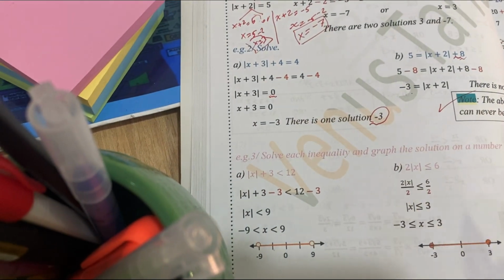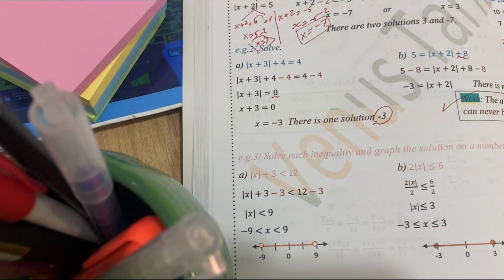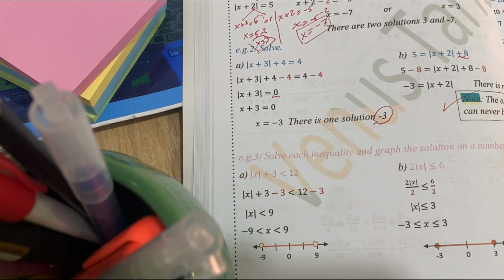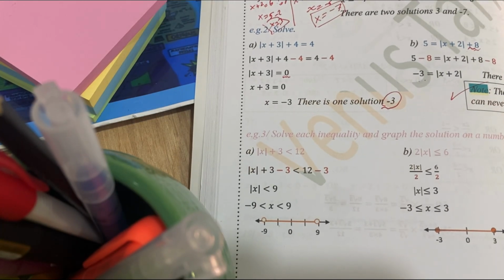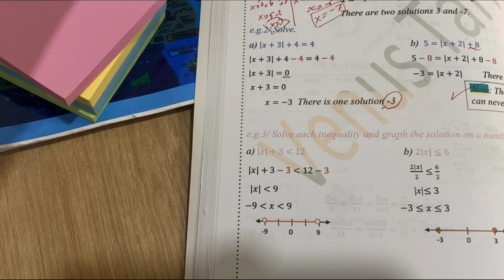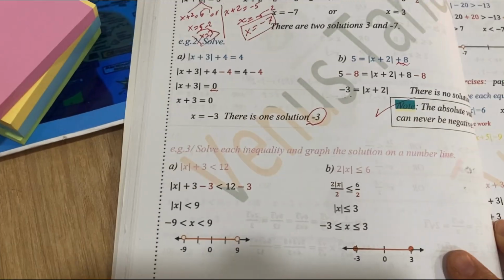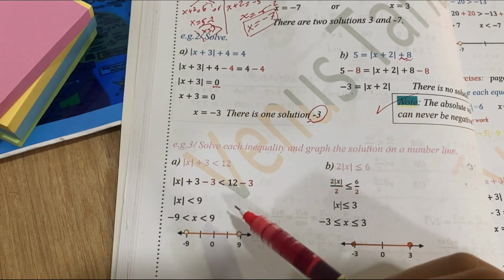In example 3, we have an inequality, students. The difference between examples 1 and 2 and example 3: in examples 1 and 2, we have equations, but in example 3, we have inequalities. We must solve, and after we solve, we must graph the solution too. So for this one, we have the absolute value of x plus 3 less than 12.